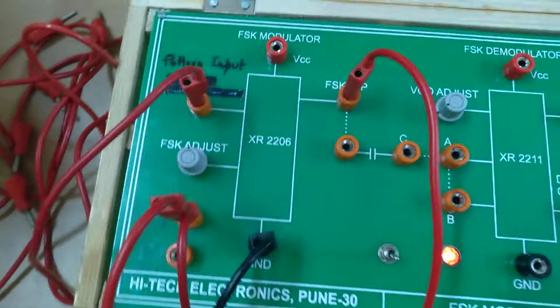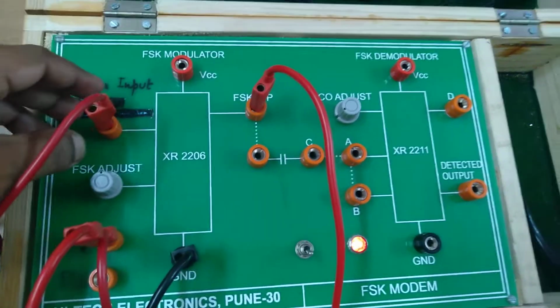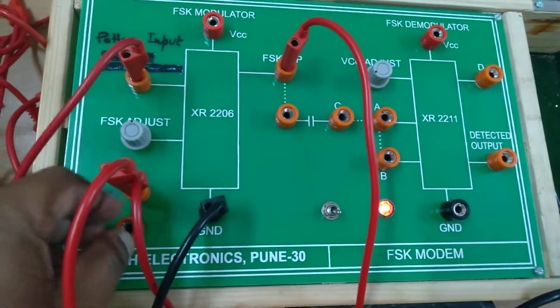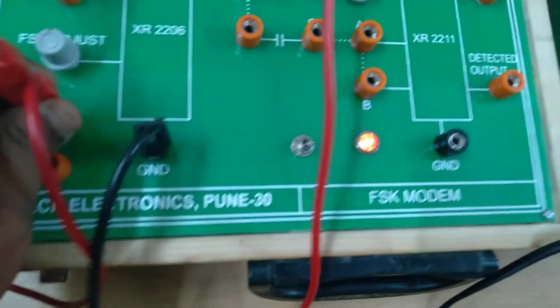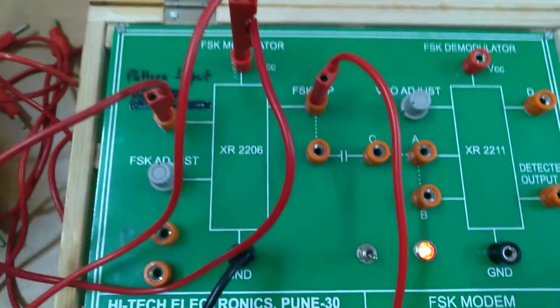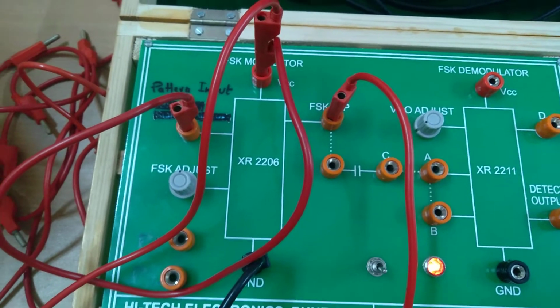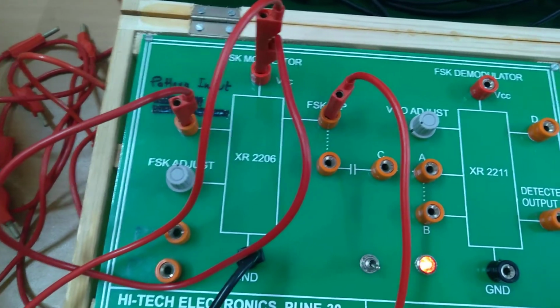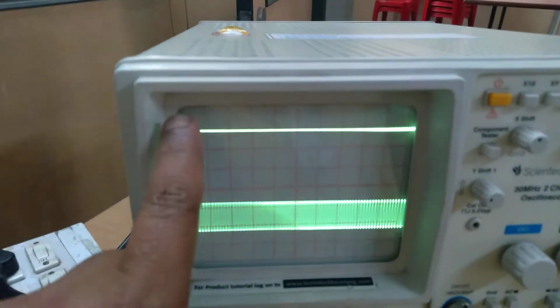So how to do this? We have a provision that is given on the kit. Instead of giving the input through the pattern, now I'll be connecting VCC as an input. Okay, what I'll be connecting is VCC. It is nothing but you are giving logic 1 as an input over here, correct? So this is what logic 1 corresponds to.